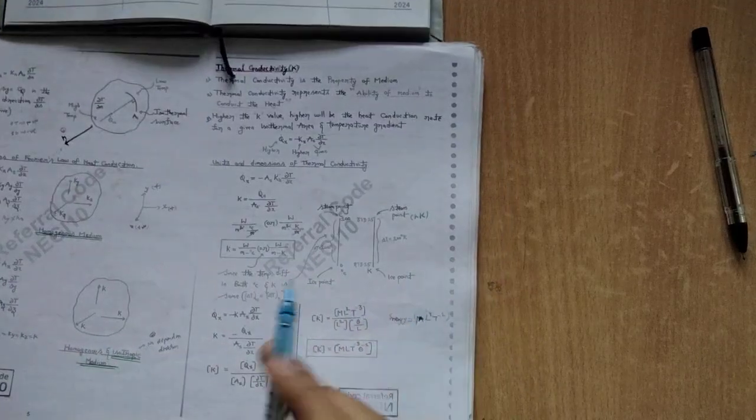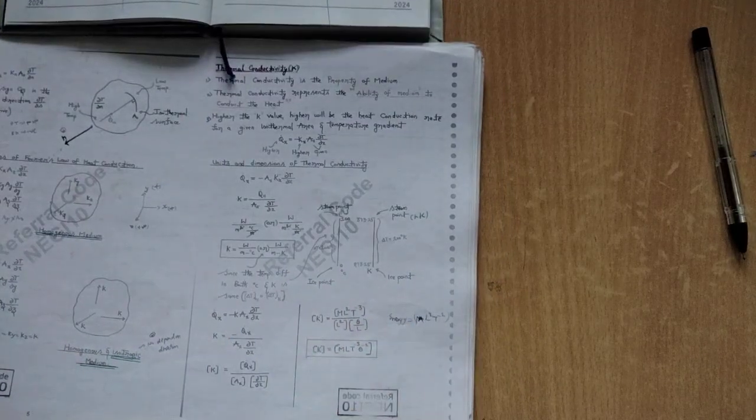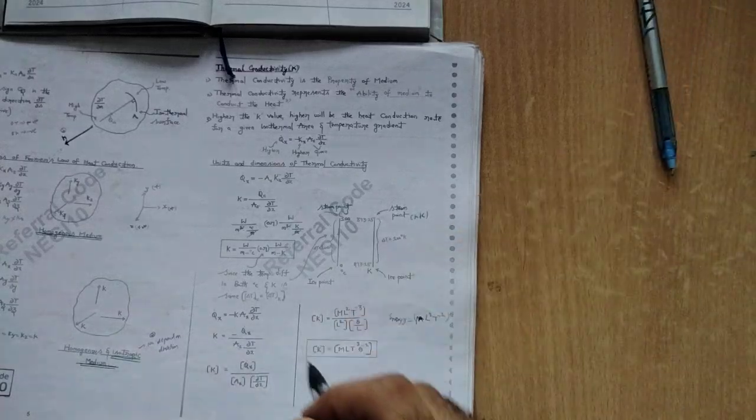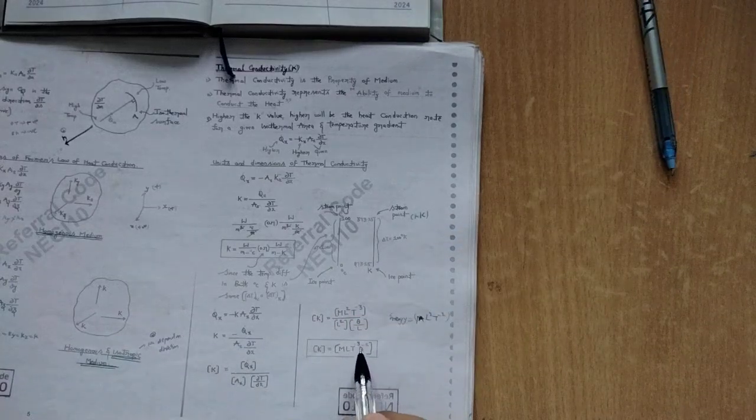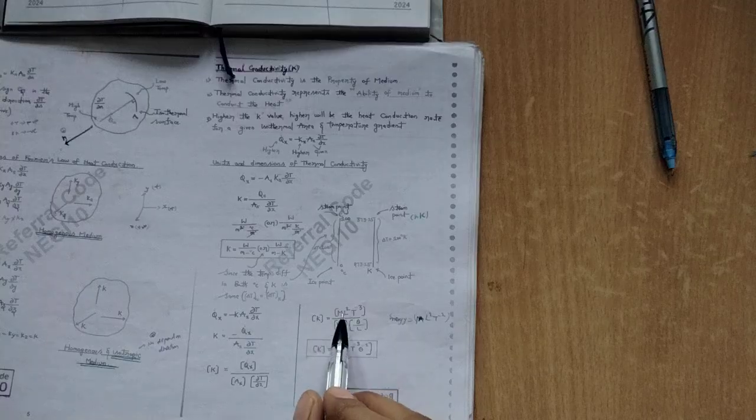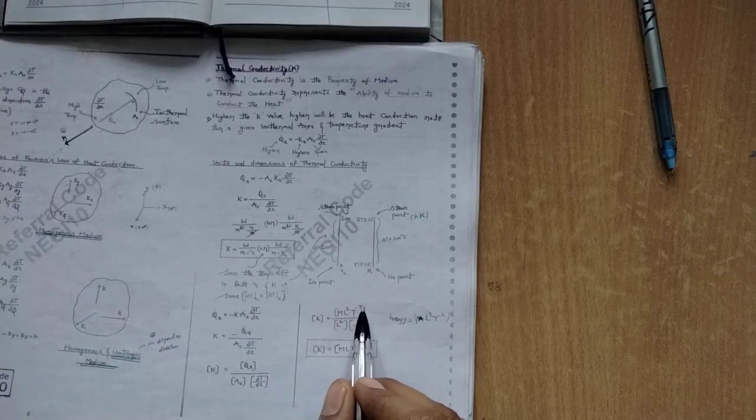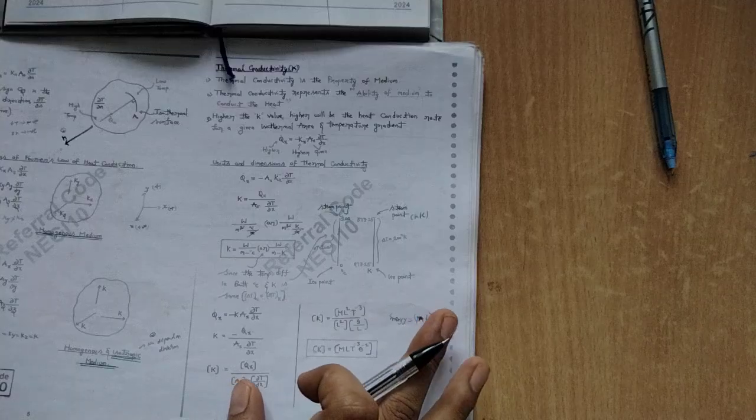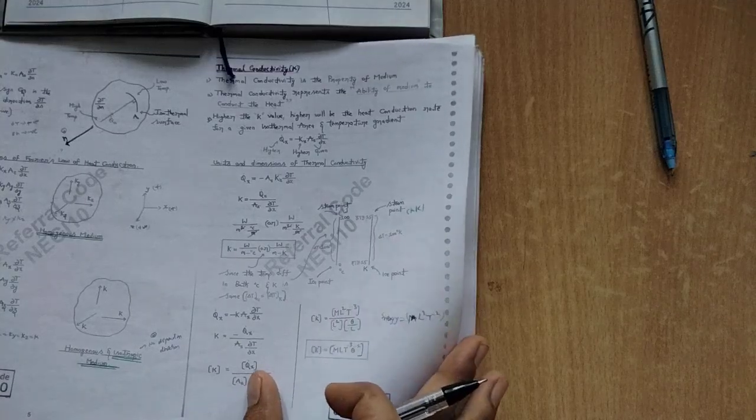So that is the SI unit. What is the MLT unit? You can see this is M L T power minus 3 theta power minus 1. For Q dot this is M L square T power minus 3, and this one is L square theta over L. Just cancel, and later you can make sure. Okay, I think you can answer.